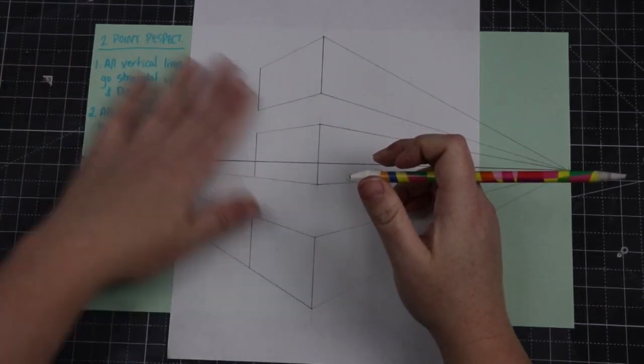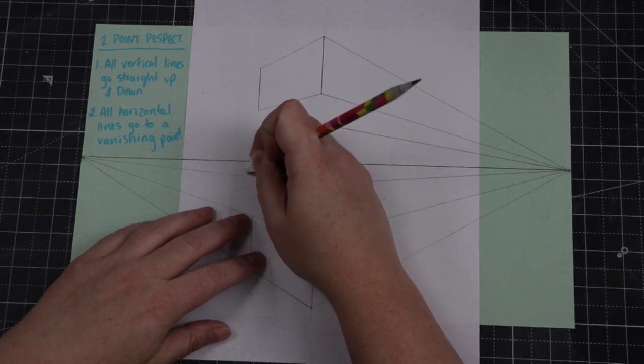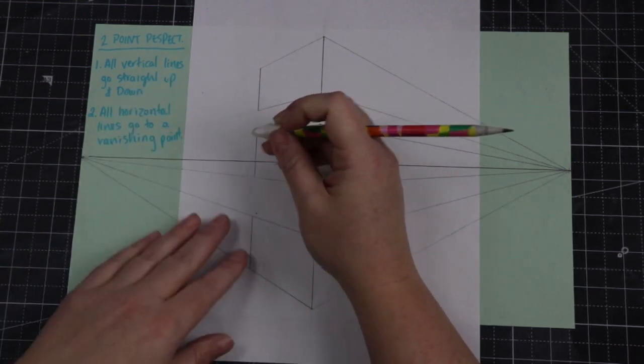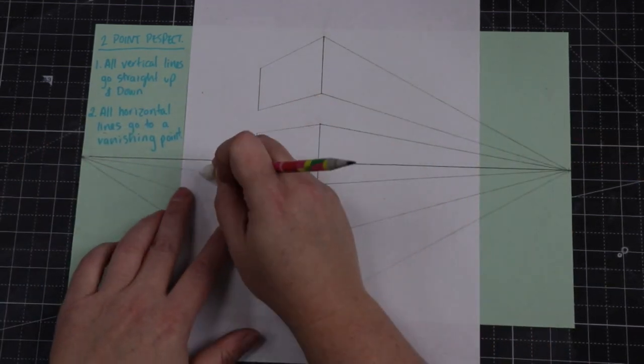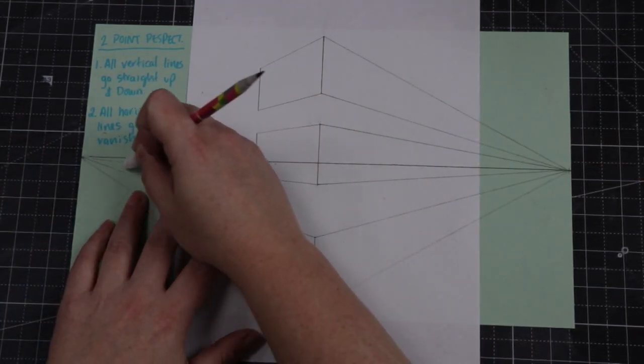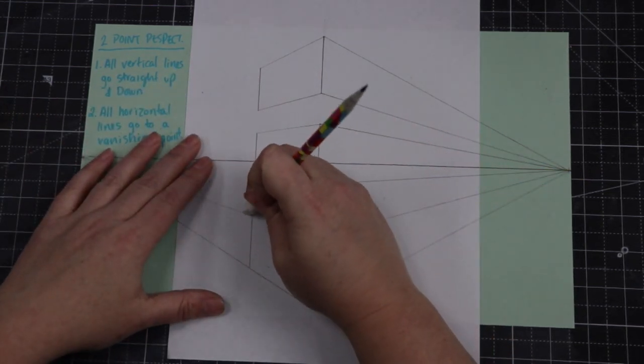Now be careful that you don't erase your vanishing or your horizon line while you're doing this. Now I'm trying to draw this pretty dark so you guys can see it, but it does erase a lot better if you draw lightly.